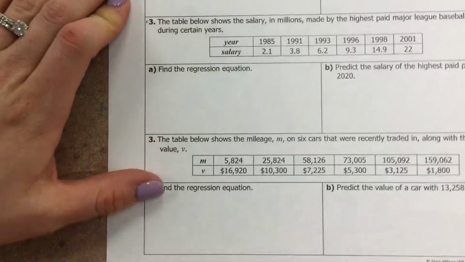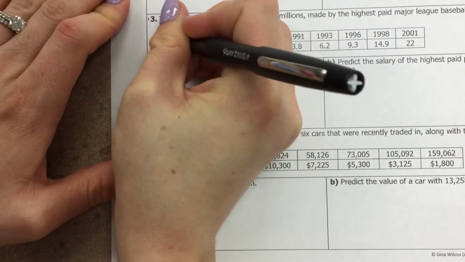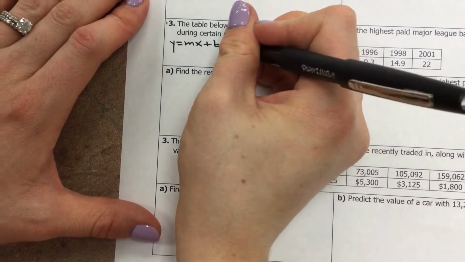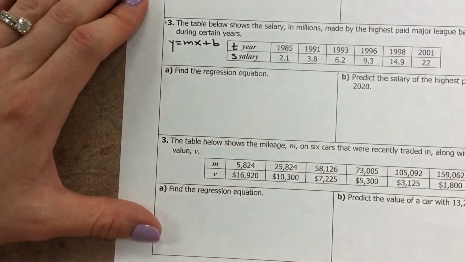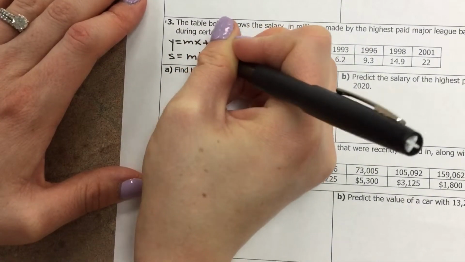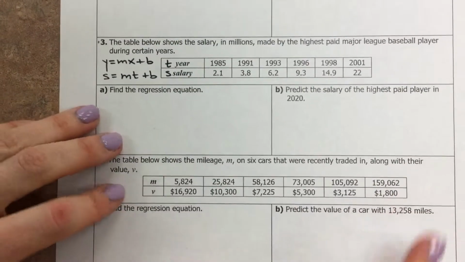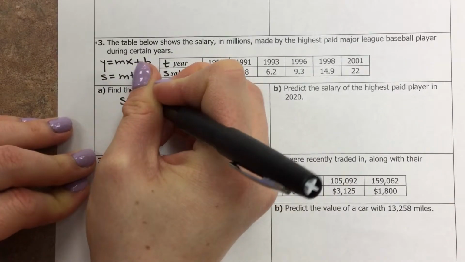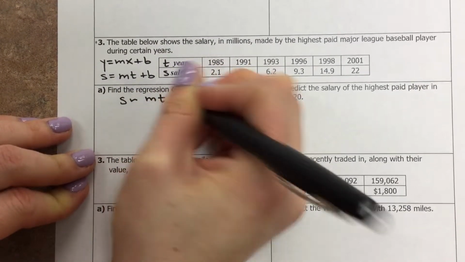So we're going to type in an equation just like this, but instead of y equals mx plus b, we switched up our variables. So instead of x, we are using t, and instead of y, we're using s. So it'll be s equals m times t plus b. So when we find our regression equation, we type s, and then the little squiggly, and then m times t plus b.